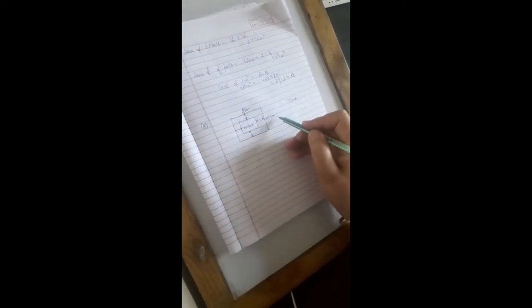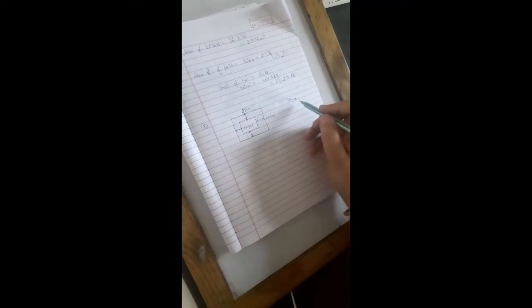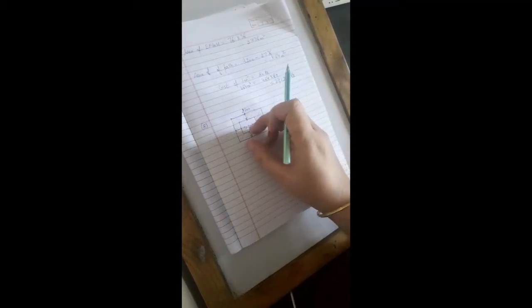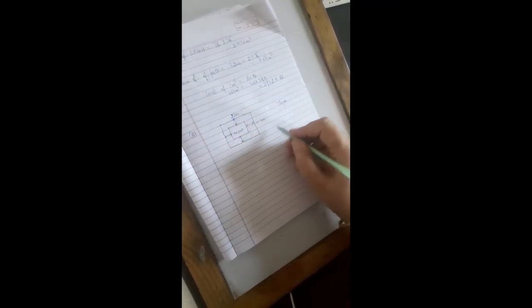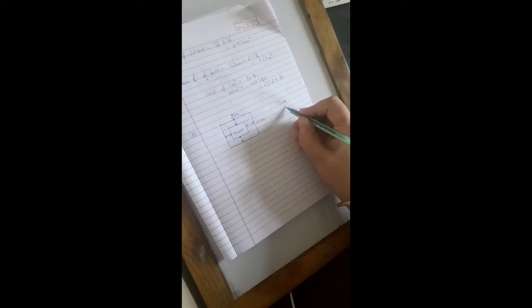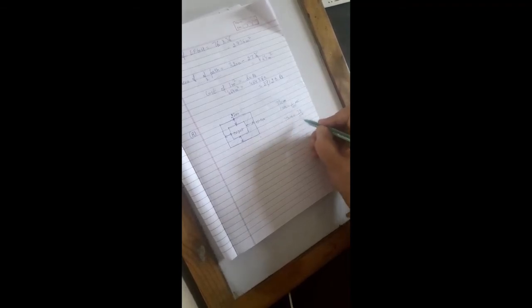Now breadth and length are given in meters, and the width which has been left uncovered is given in centimeters. So I will convert this into meters. I know that 1 centimeter is 1 upon 100 meters. So 75 centimeters will be 75 upon 100, means 0.75 meter.